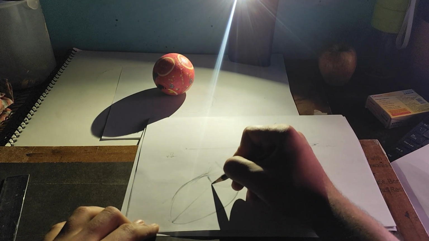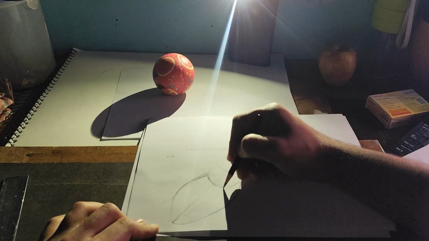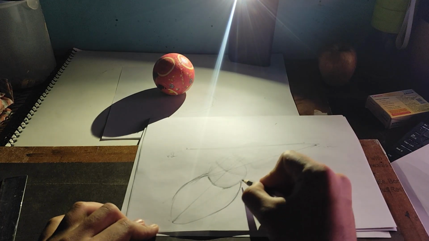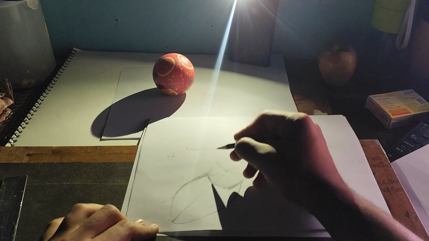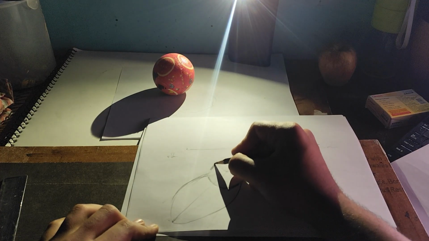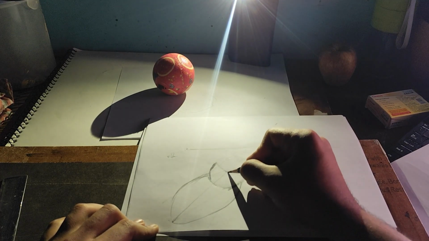Okay, so I'm just giving it a little bit of hatch. Okay, then this portion over here will also be shadow.